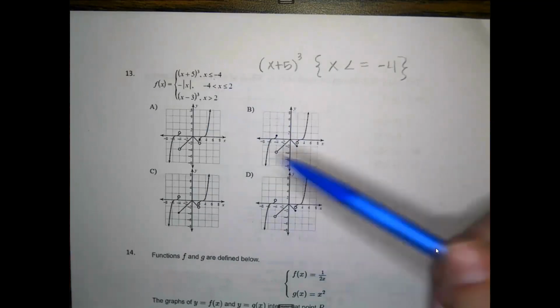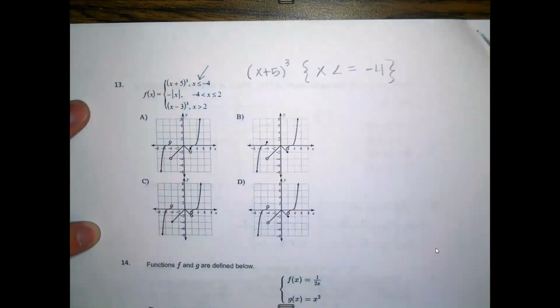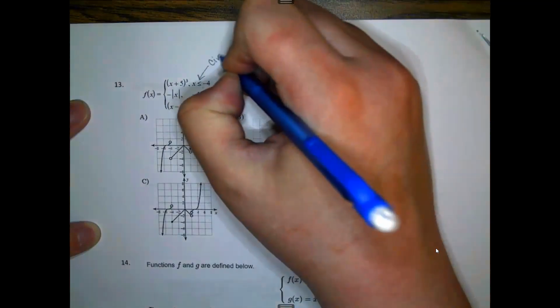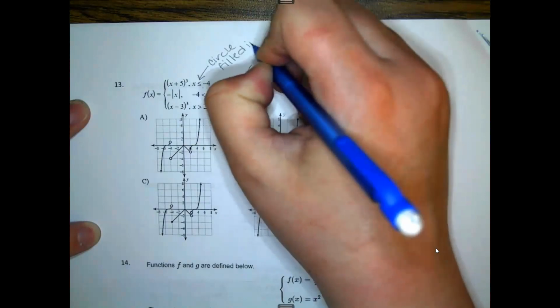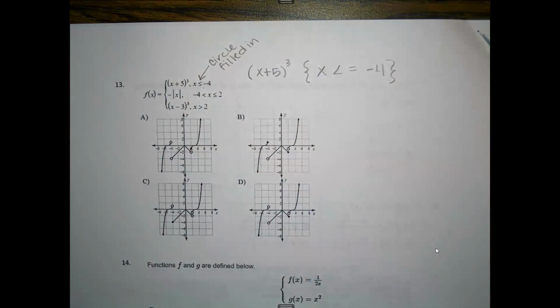So this one says less than or equal to. So should the circle be open or should it be filled in? Circle filled in. Okay. So we call that a closed circle. The circle should be closed on that one.